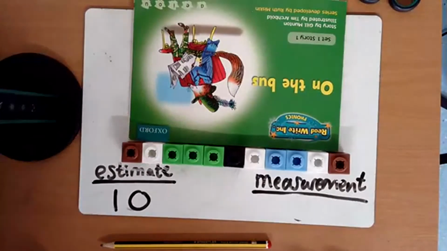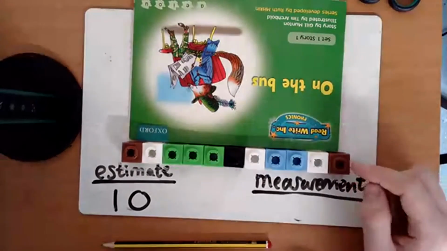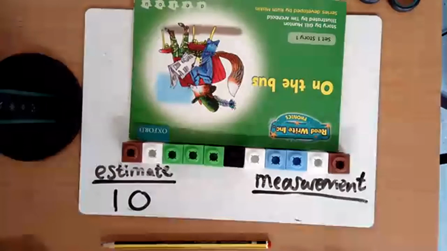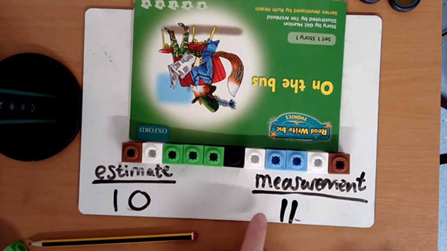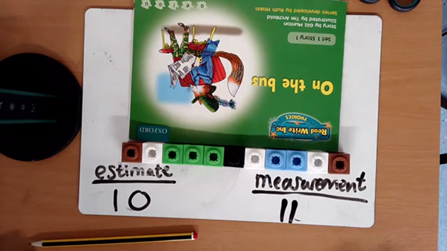So 10 and maybe you could say 11 cubes long. Okay, so my estimation was 10, but my measurement was 11 cubes. So although it wasn't the same, what does that tell us about the estimation? It was a good estimation because it was close to the answer.